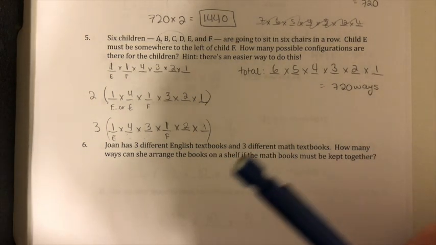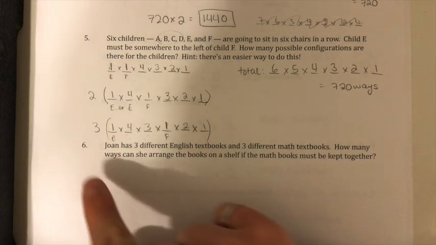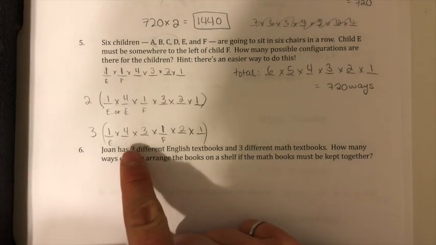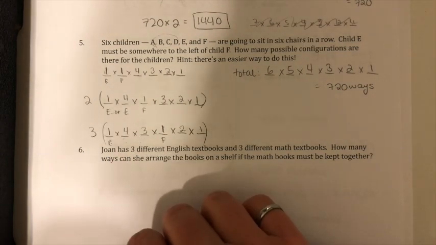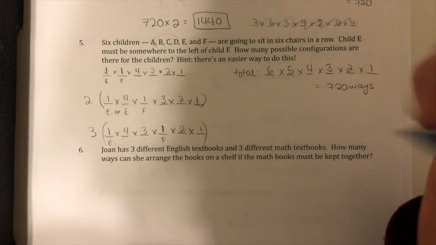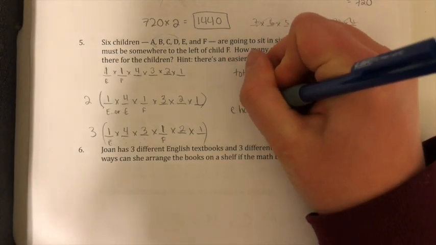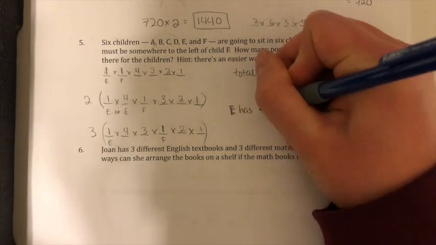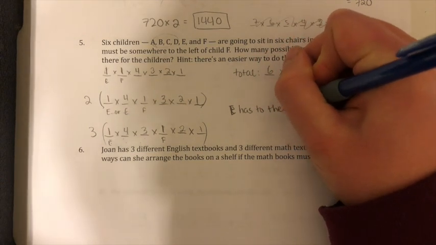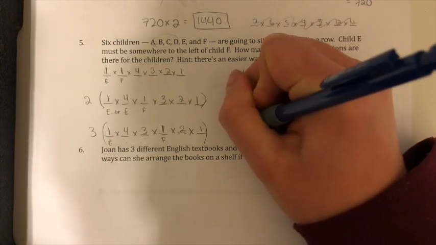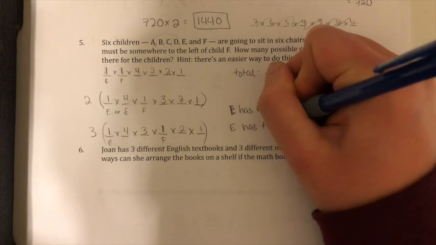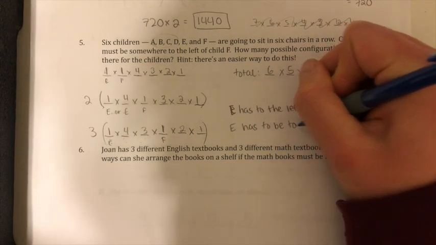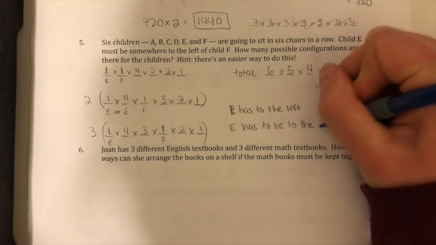Now, if we think about this logically, there's only 2 things that can describe E and F related to each other. Either E has to be to the left, or E has to be to the right.